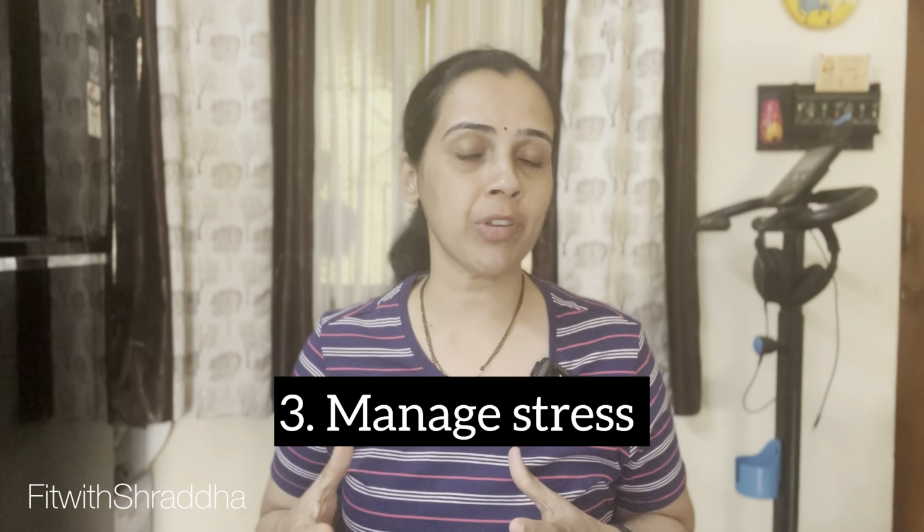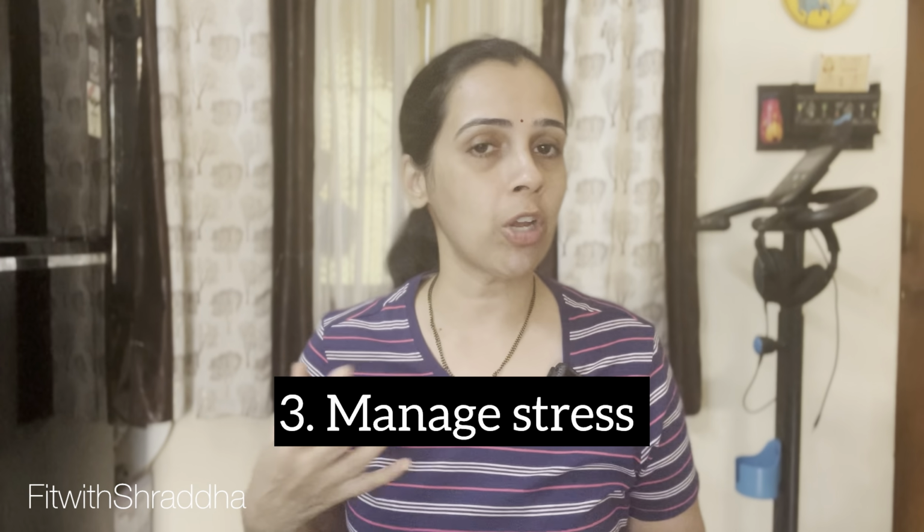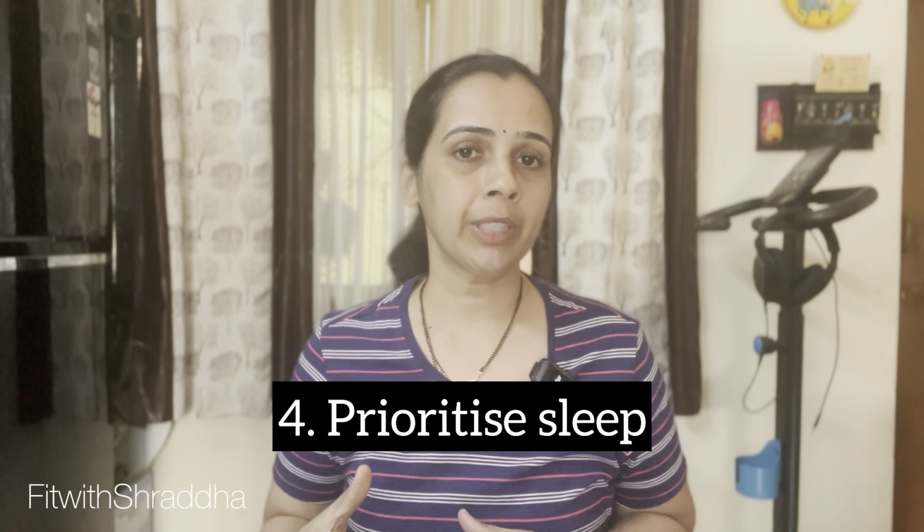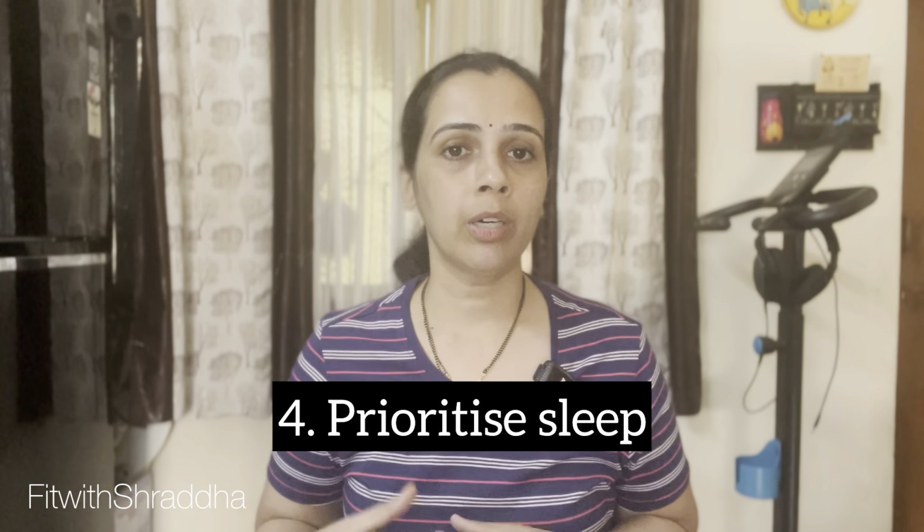Third is managing stress. Now stress releases a hormone called cortisol, and cortisol's function is to store fat, especially around your abdominal area. Also sleep is a very important consideration. Poor sleep is associated with weight gain. So ensure that you are having enough quality and quantity of sleep.